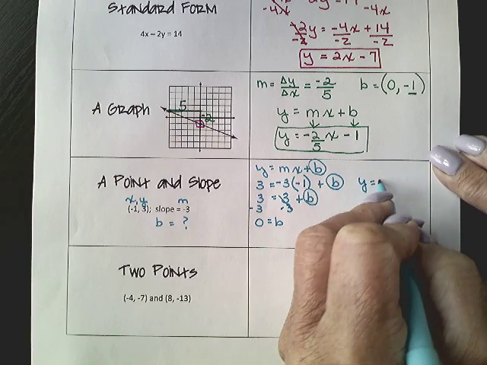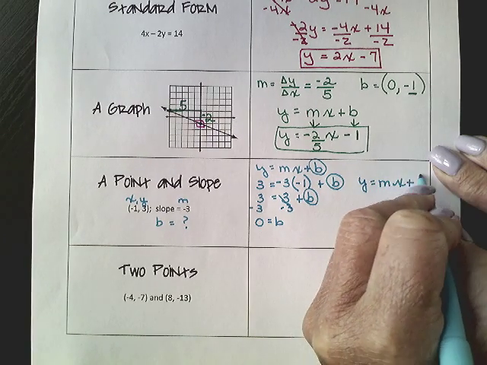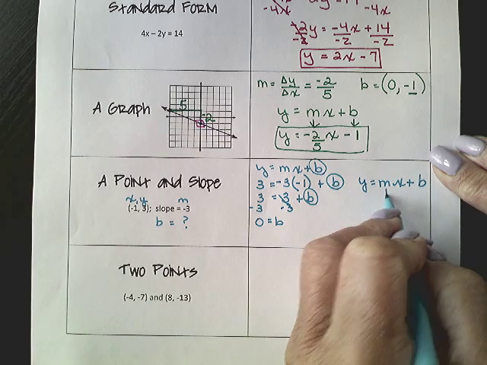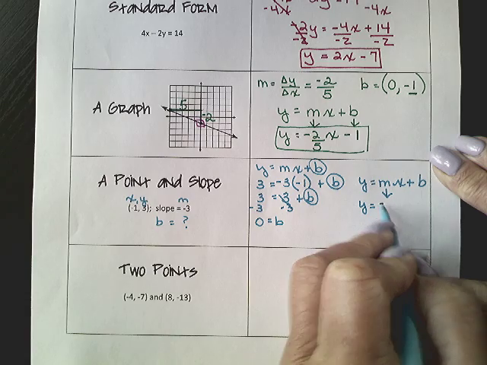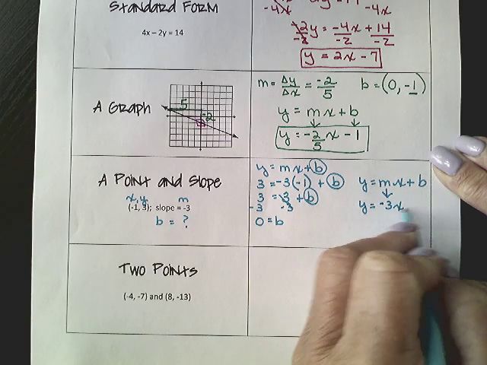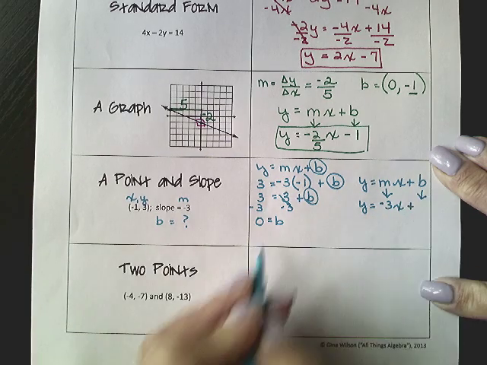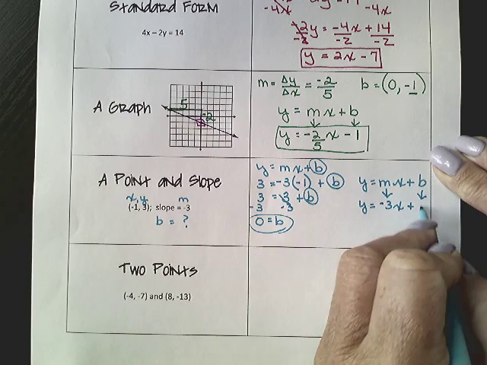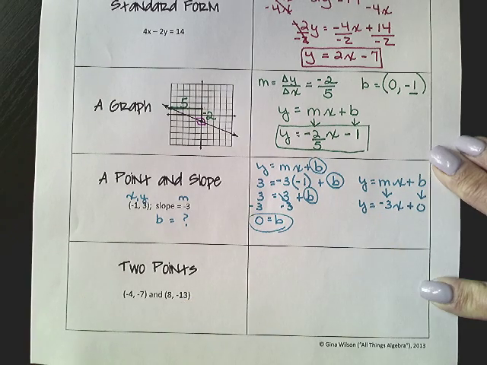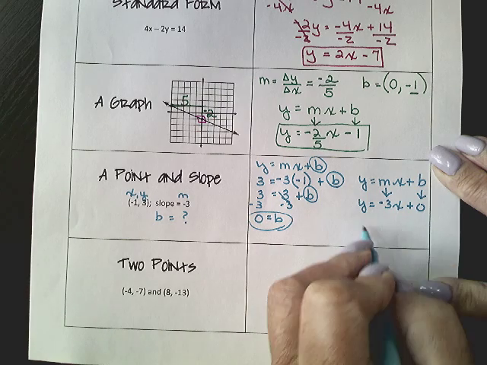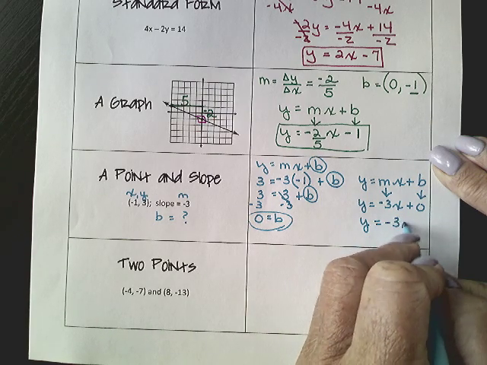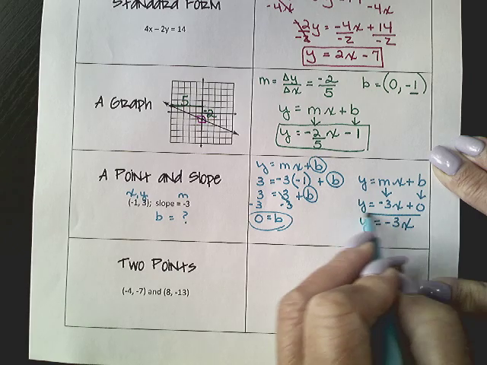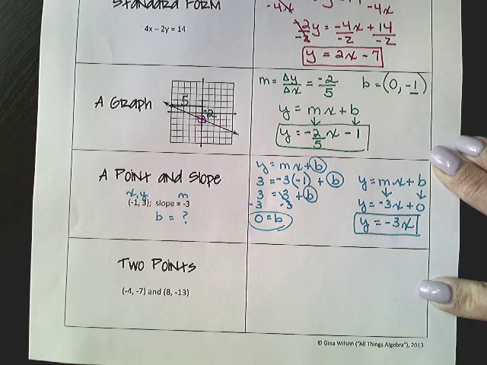So y equals mx plus b. I'm substituting in for my m, which was given to me as negative 3, and my b, which I found, which is 0. Now you might see it written that way, but most likely you are going to see it written as y equals negative 3x. If you have the 0 in there, that's okay.